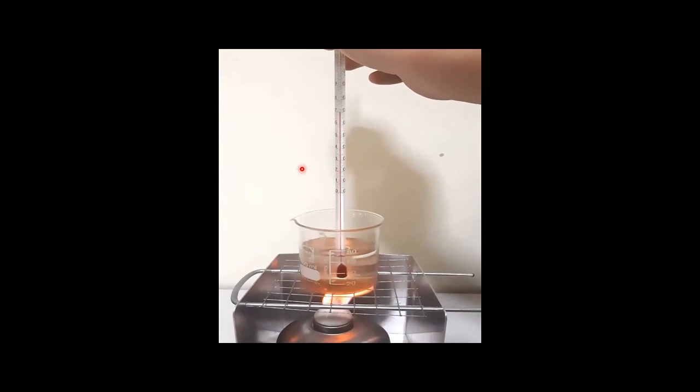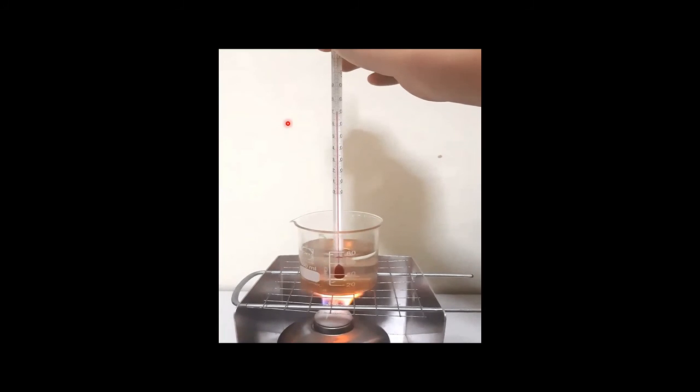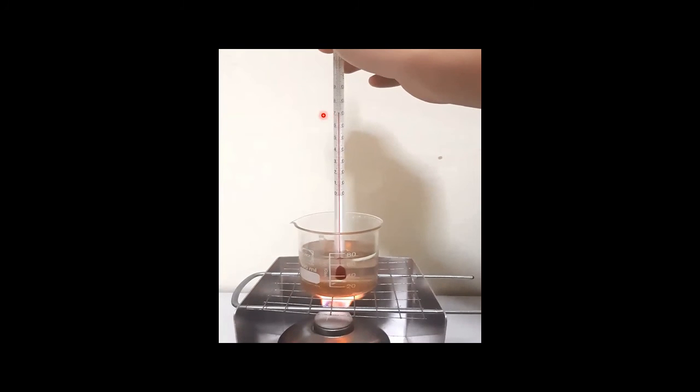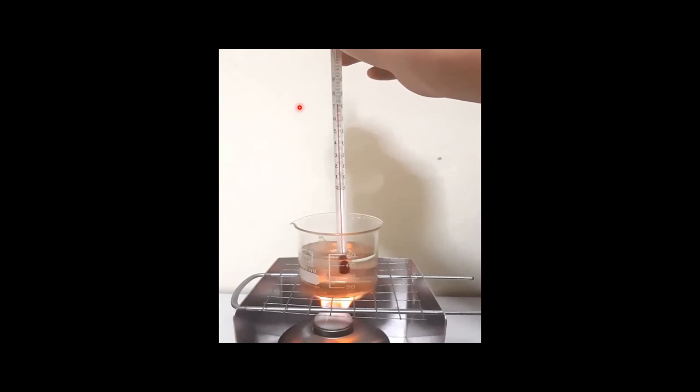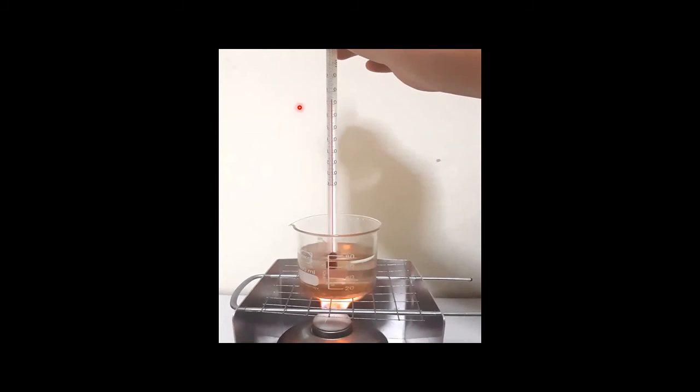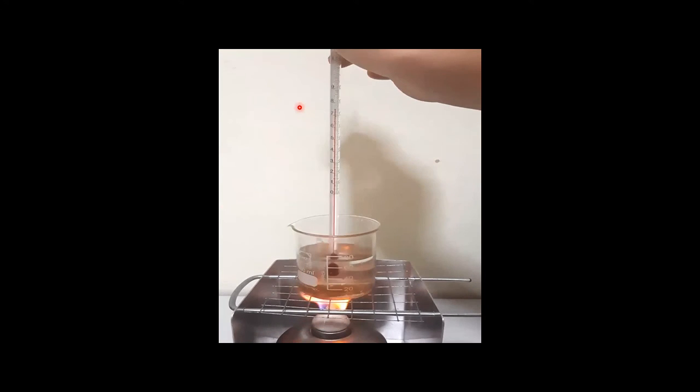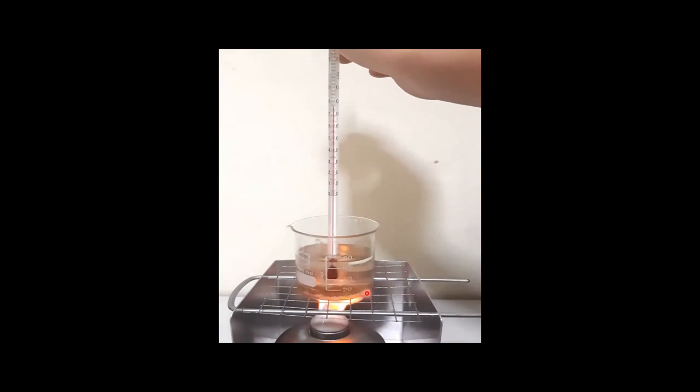At 7 minutes, it's 71 degrees Celsius. So alcohol level is at 70 degrees Celsius. 7 minutes is 420 seconds. Look at the bottom of your beaker. Bubbles. It's 7 minutes and 30 seconds, 78 degrees Celsius. Look at the bottom of your beaker. Bubbles are starting to form.